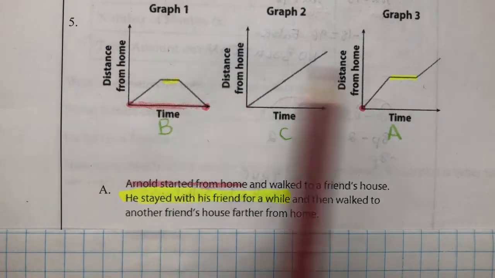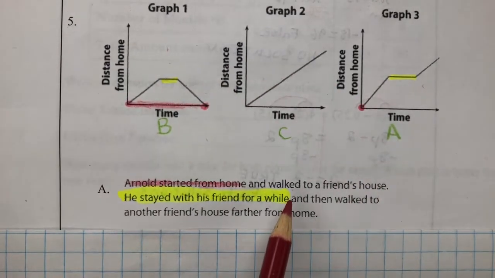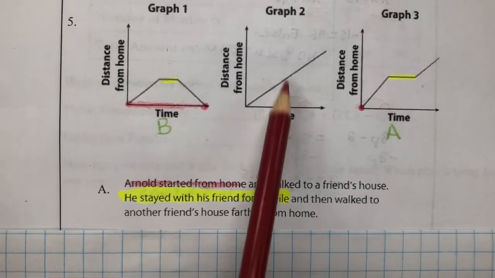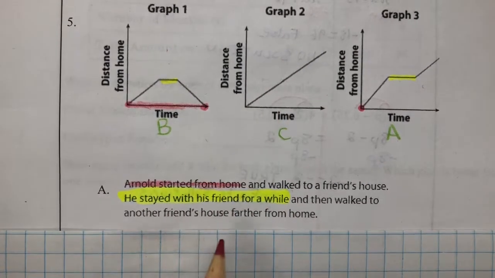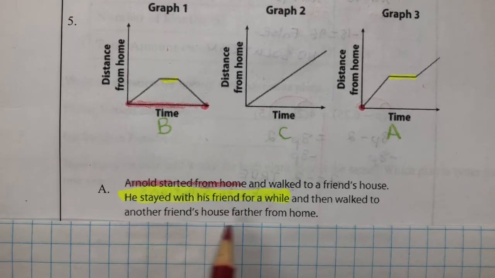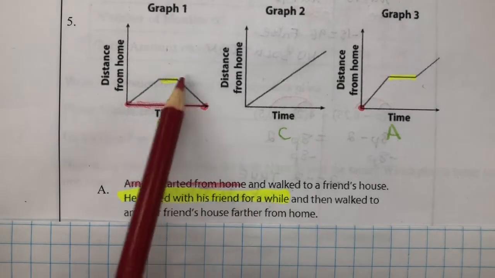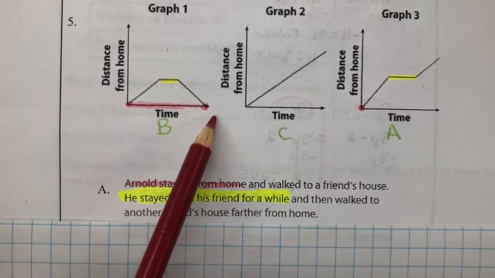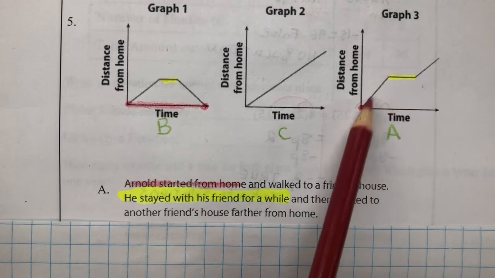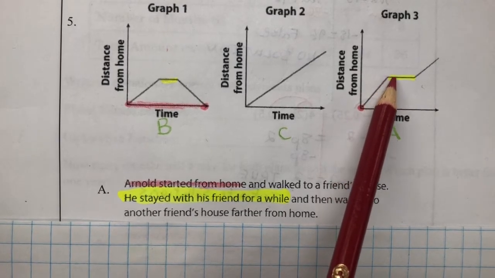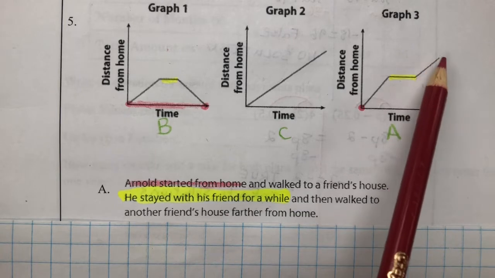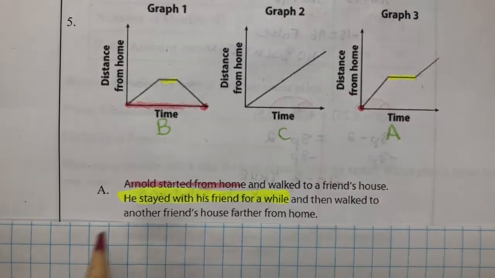So we know that it has to be one of these two because he's staying with a friend for a while. He's not getting further away from home or closer to home. That takes this one out. And then walked to another friend's house farther from home. So this one, he's coming back to home. You can see this line represents that he's coming back to home. So the only one that works is walking to a friend's house, stays at a friend's house, not getting further or closer, and then continues on to another friend's house further away from home.